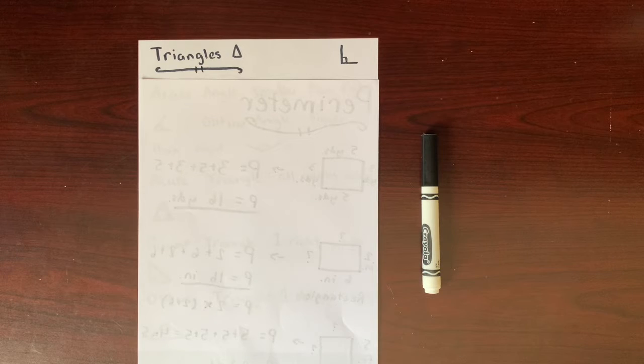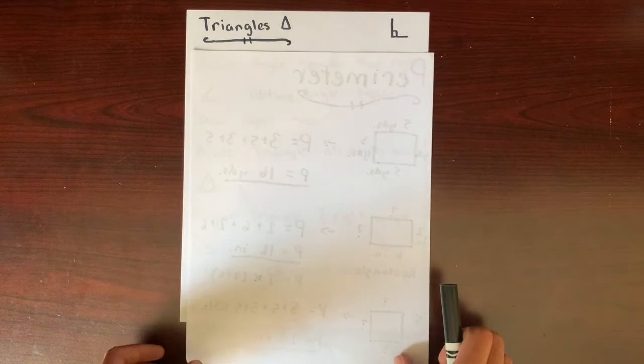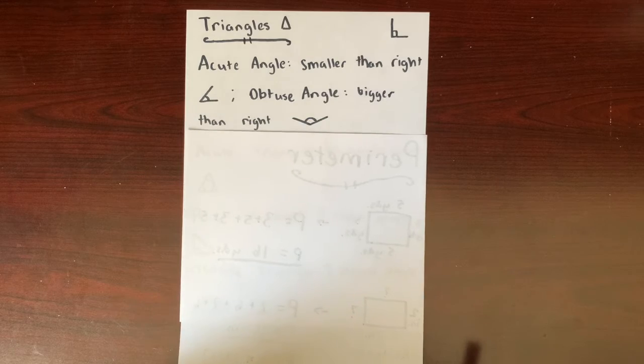Today we'll be exploring some more geometry, specifically the different types of triangles and their properties. But before we look at those, there are two more types of angles that we need to discuss. An acute angle is an angle that is smaller than a right angle.